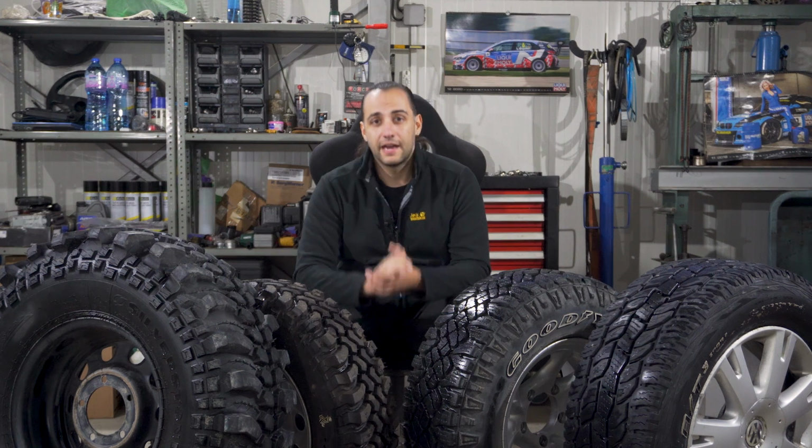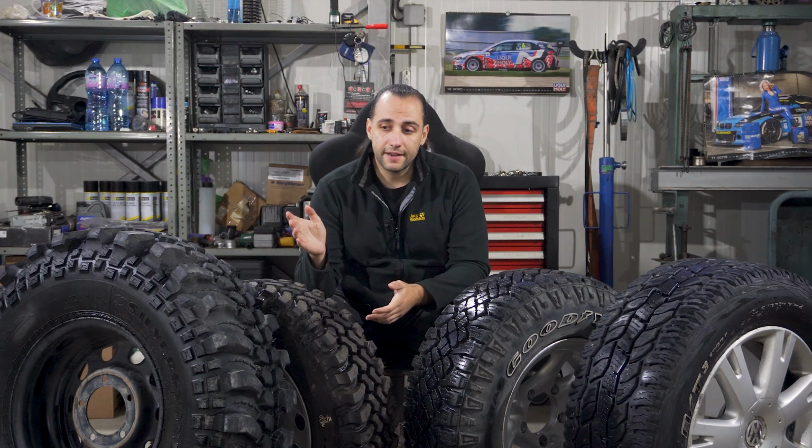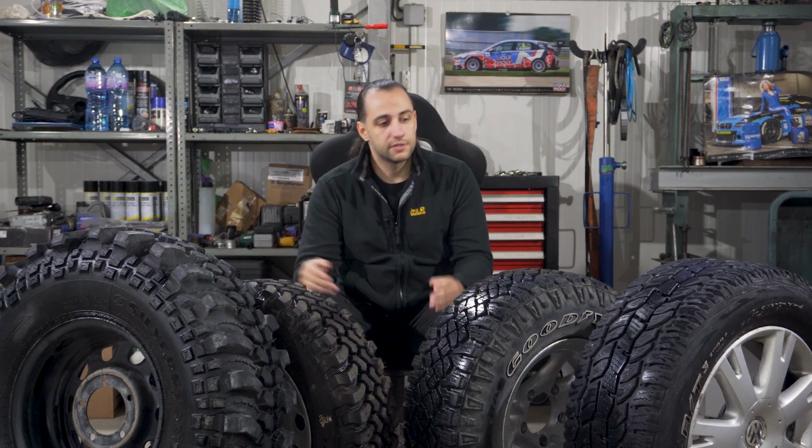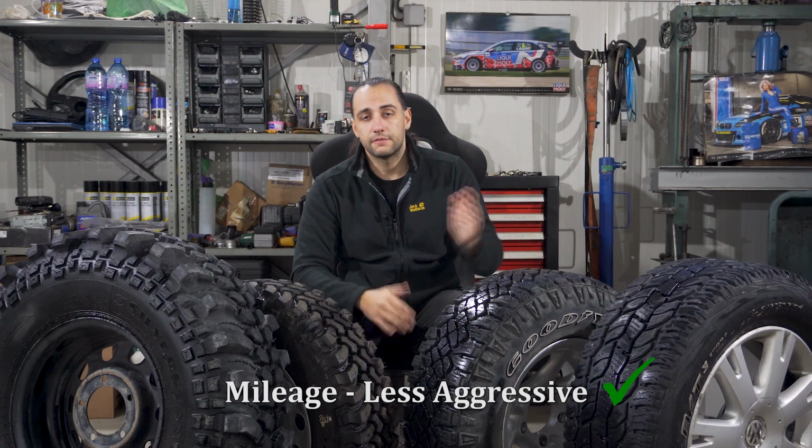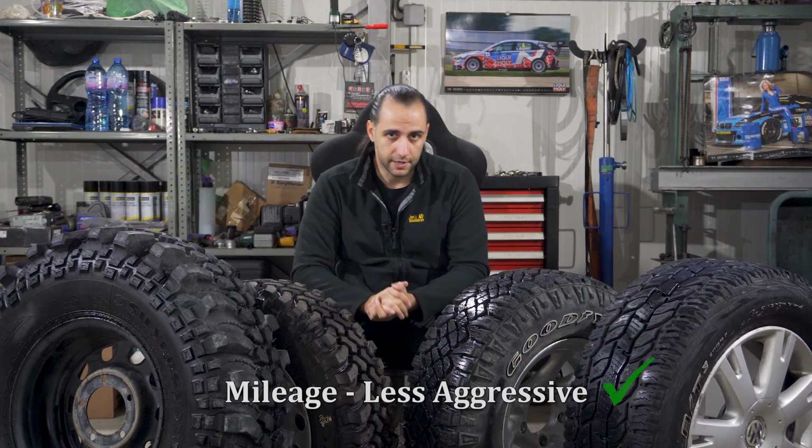And one more thing, mileage. How long can you use your tires? How many kilometers before they go completely flat? Well, a more aggressive tire will have more wear and tear because of the smaller contact surface due to the larger gaps between the treads. That's why a more aggressive tire will have worse mileage. A less aggressive tire will live longer in most situations.